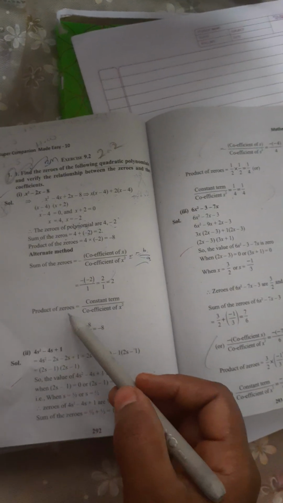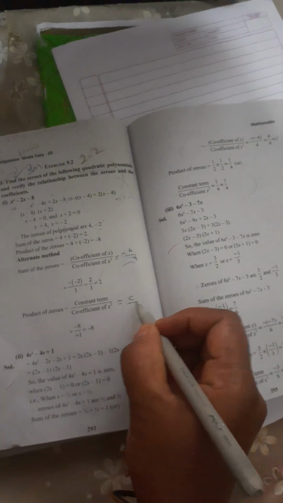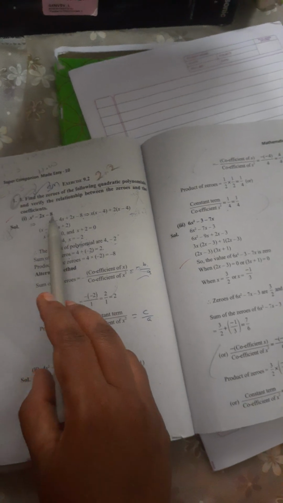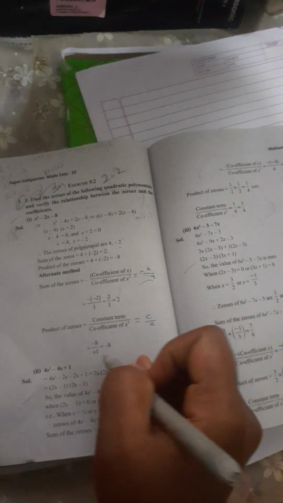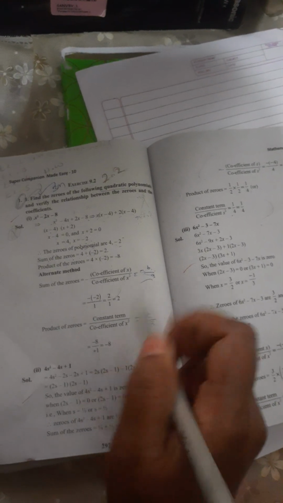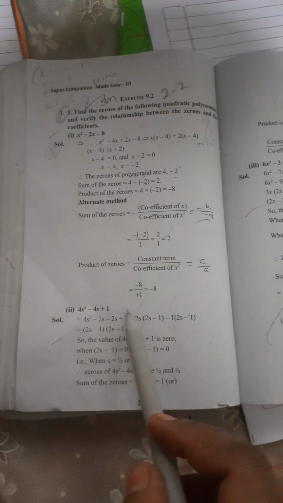Product of zeros means the formula c by a. The c value is minus 8, divided by the a value 1, so minus 8 by 1 is minus 8. You get that. Next we need to find the zeros of 4s square minus 4s plus 1.